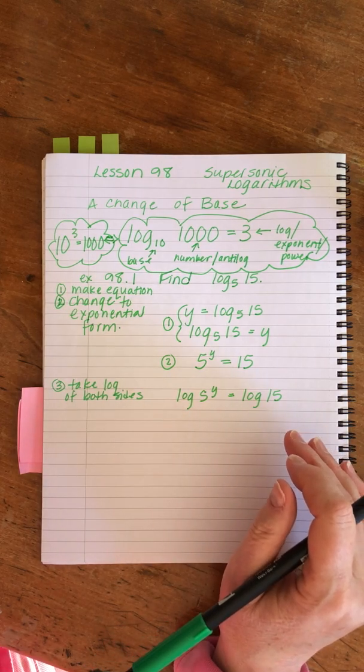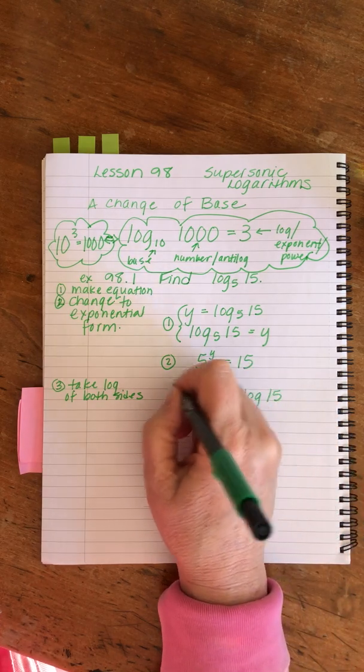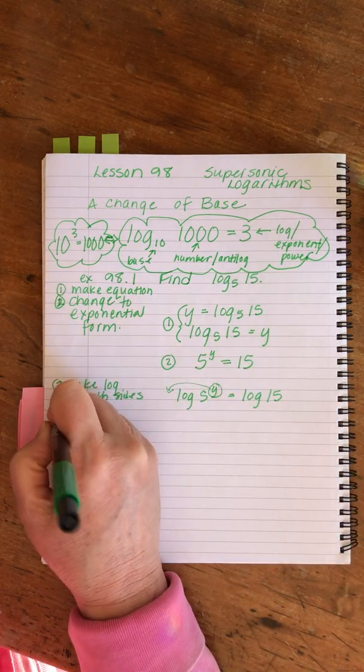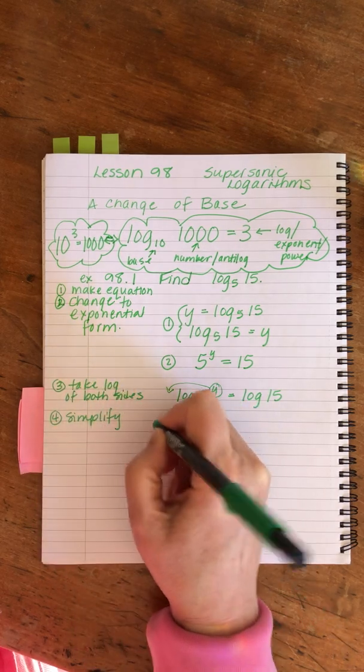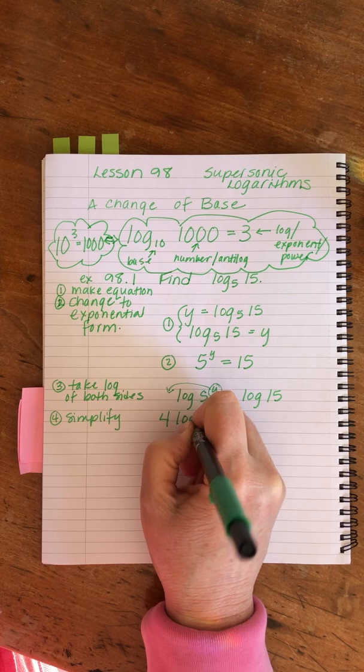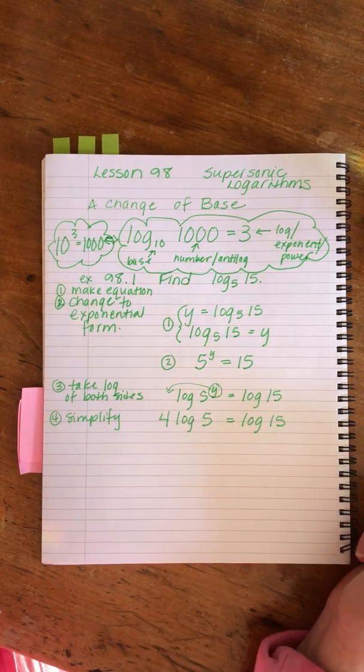All right? So now what we can do is we still have a little simplifying to do. We can jump that down using the power rule. So that's simplify. So then we'll get y times the log of 5 equals the log of 15.